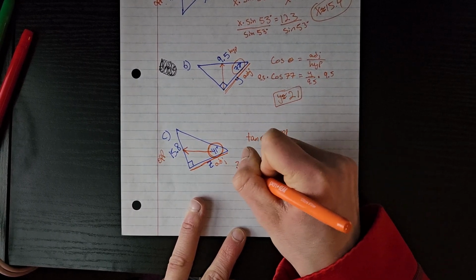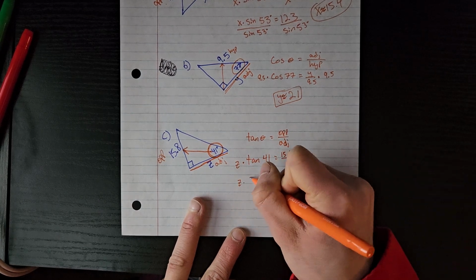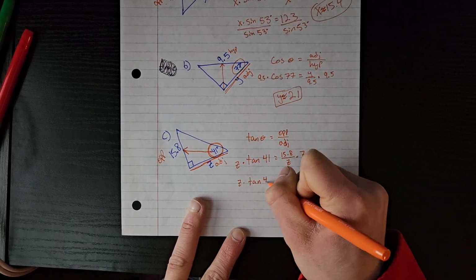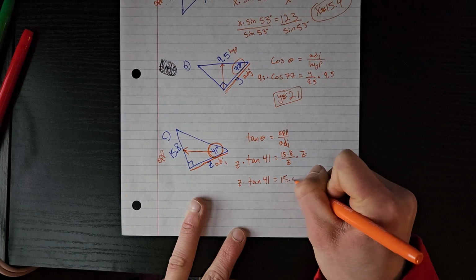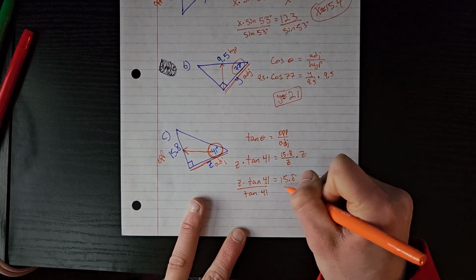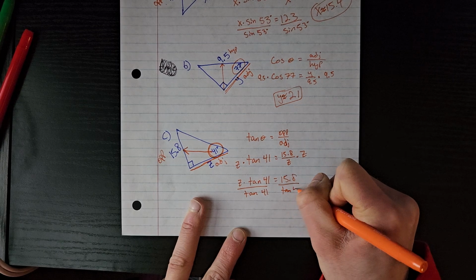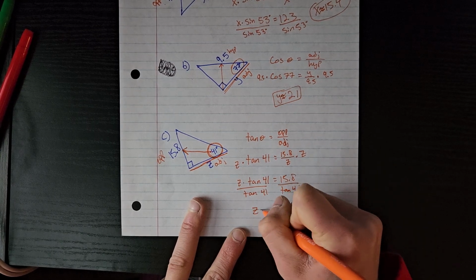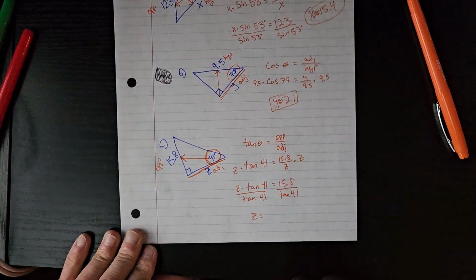Getting z all by itself, I'd end up with z times tangent of 41 is equal to 15.8. Dividing by tangent of 41, I will get a z that is equal to, well, let's find out.